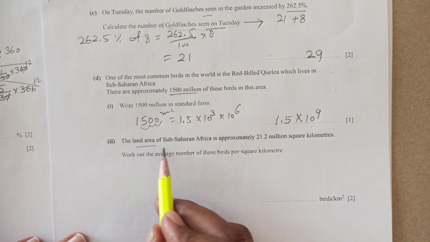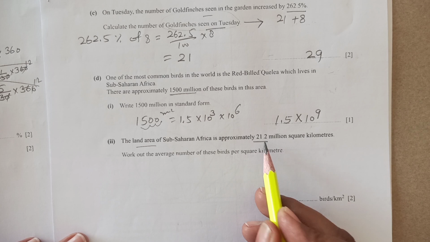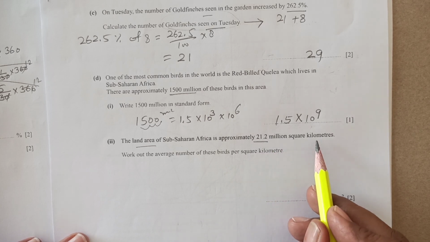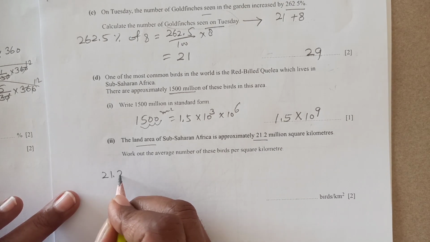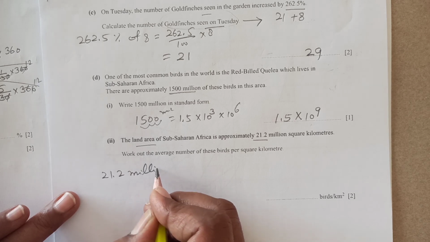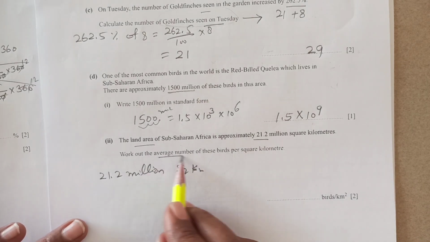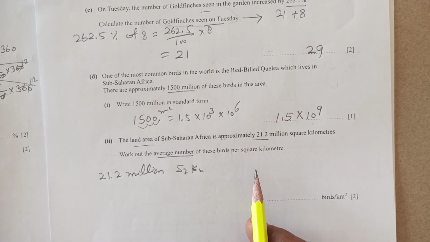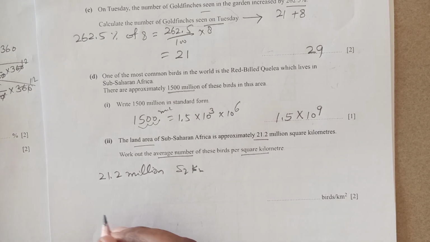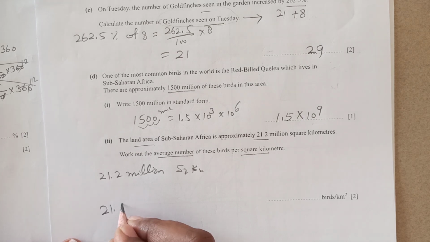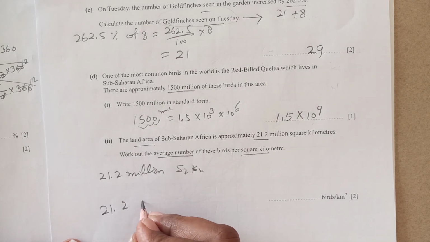Now the land area of sub-Saharan Africa is approximately 21.2 million square kilometers. Work out the average number of these birds per square kilometer. So 21.2 millions.